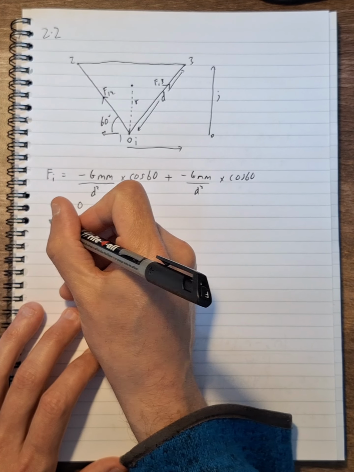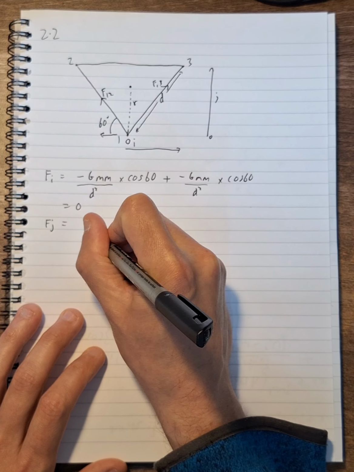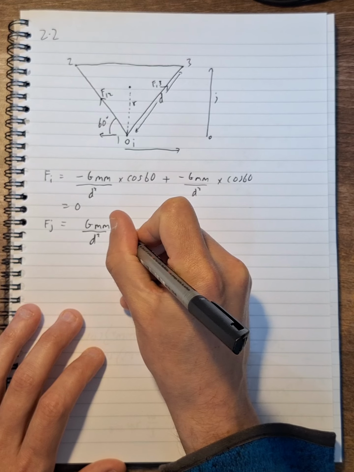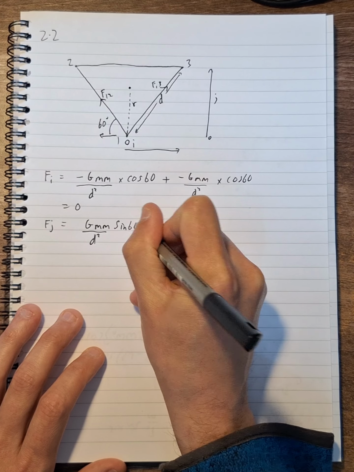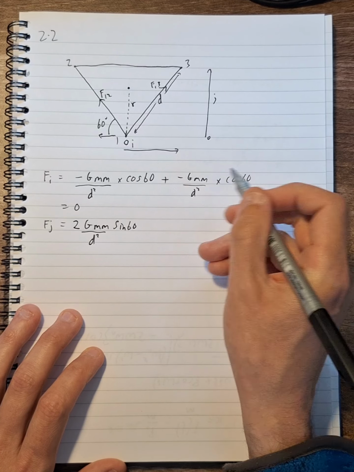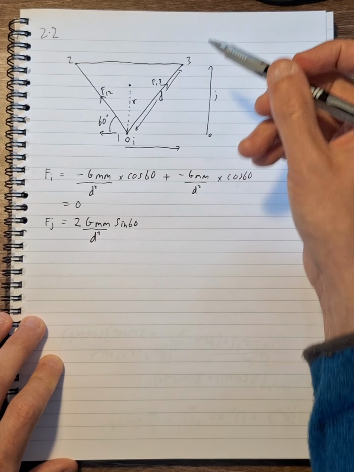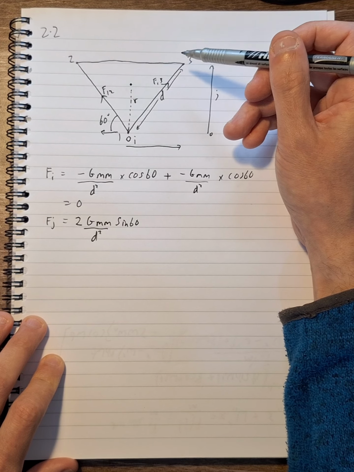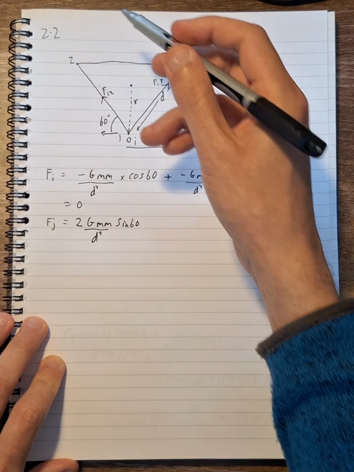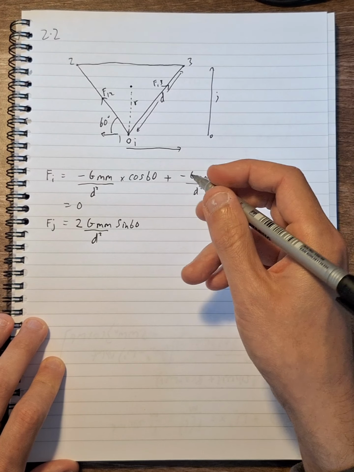And then for F along the j-axis, that equals more or less the same thing, except it is now sine 60 for the other component, and we have two of those. They don't cancel out. And so that is the force. For this system to stay in equilibrium and to continue with an equal distance d, the centripetal force must equal the force that each particle is experiencing.